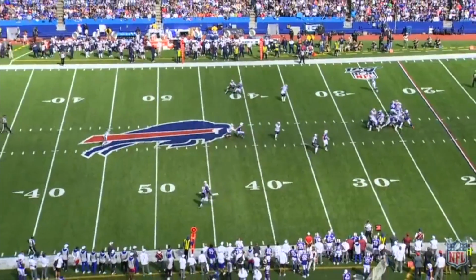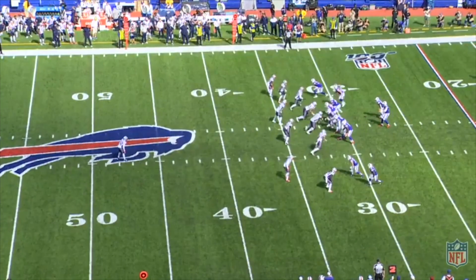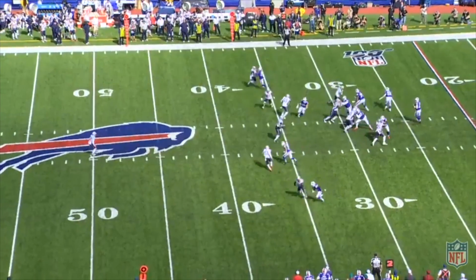Unfortunately, the concept called, one that Allen has shown progress in by hitting the shallow cross by Knox or the middle hook by Beasley, doesn't have a good man beater concept built in.